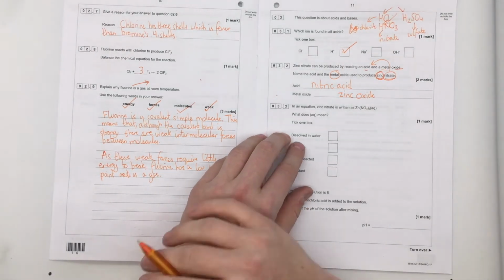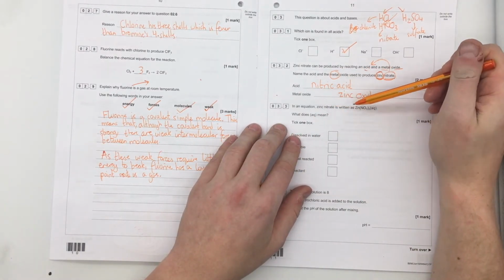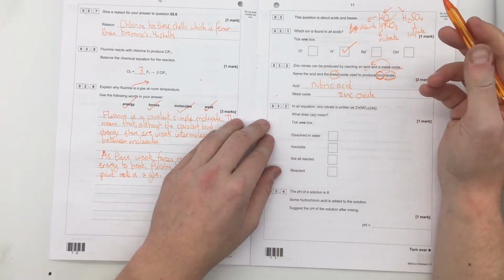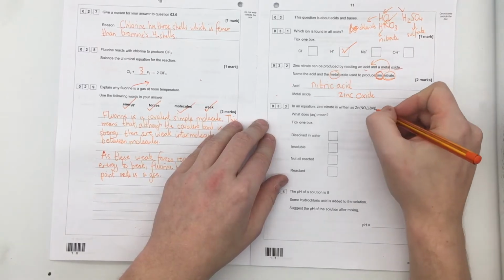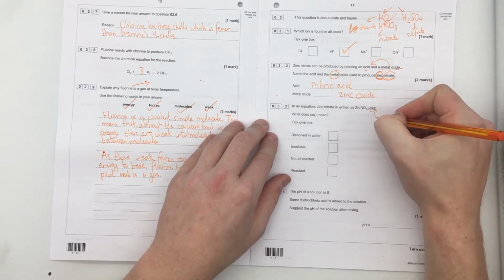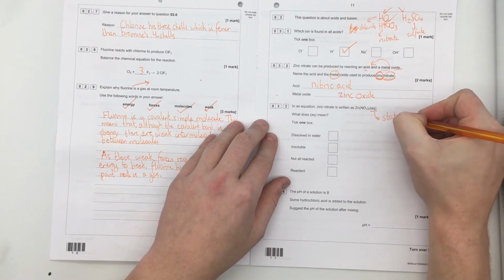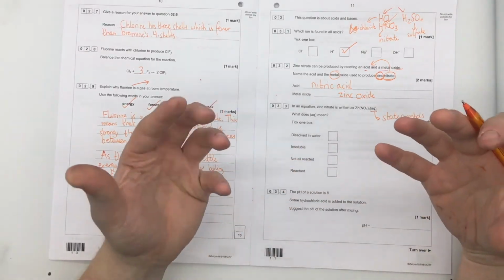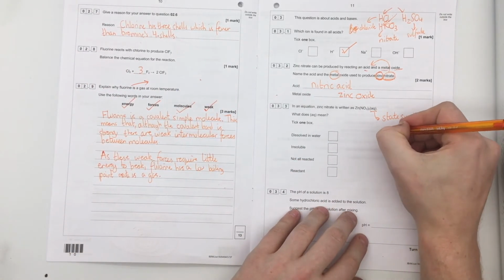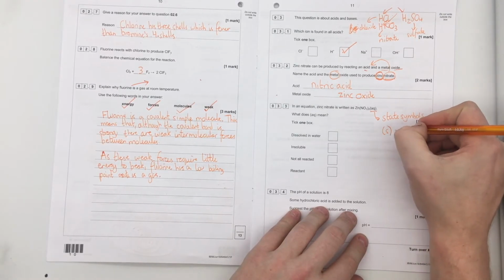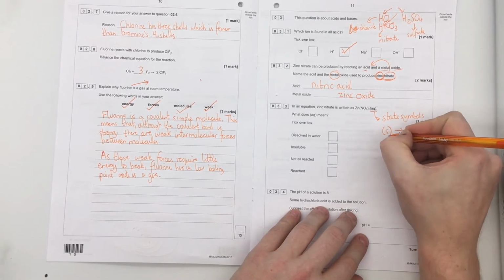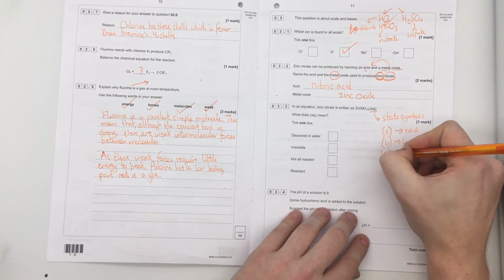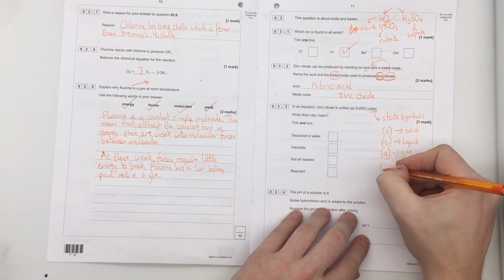In an equation, zinc nitrate is written as Zn(NO3)2 (aq). What does the aq mean? These things at the end are called state symbols, and they tell you how you would find this chemical if you were doing the reaction for yourself. There are four possible ones. There's s, which is solid. There is l, which is liquid. There is g, which is gas. And then finally aq, which our question's about.